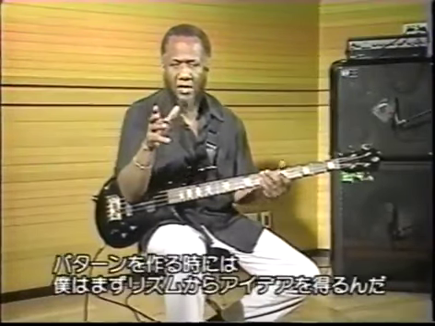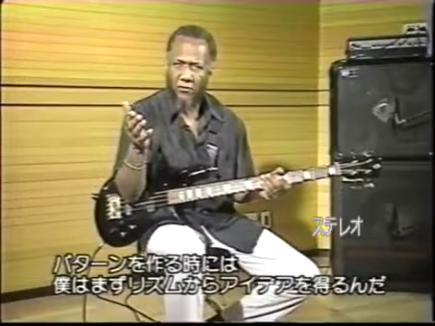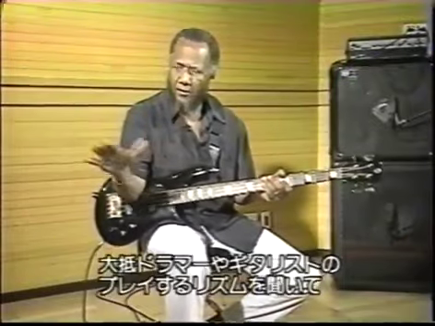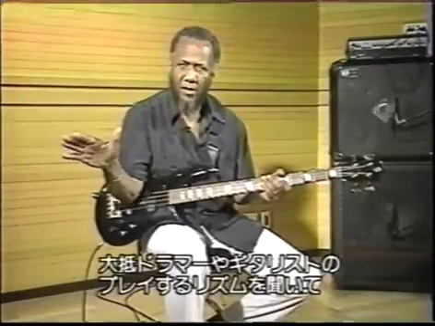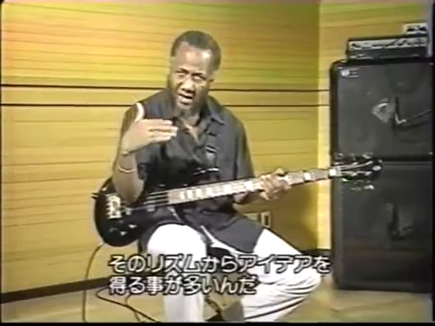When it comes to creating patterns, I get ideas for patterns from the rhythm first. So usually I hear a drummer or guitar player and they'll play certain rhythms, and I'll get those ideas from what I hear in the rhythm section.